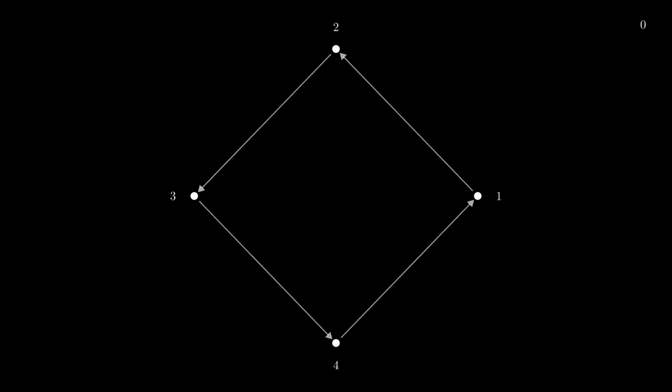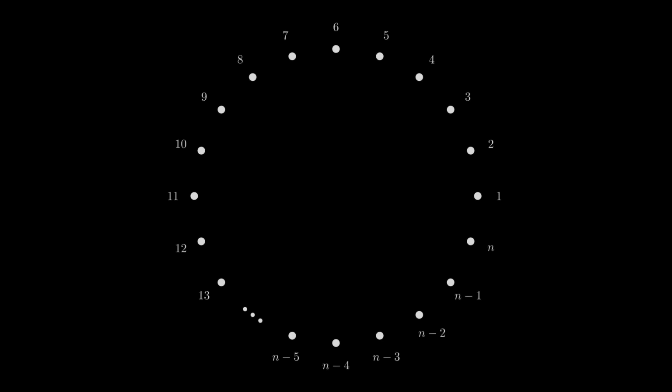Here's a similar permutation with 4 points. Even though f to the 1000 is the identity, it does not satisfy the f to the 1000 condition since it results in the identity permutation after only 4 applications of the permutation instead of 1000. Now, let's look at a permutation of n points that satisfies the conditions of the problem.